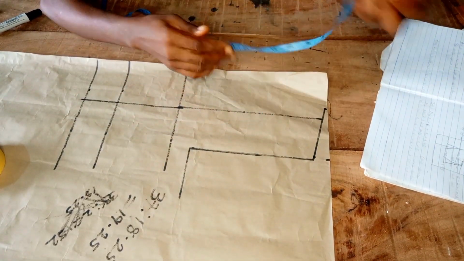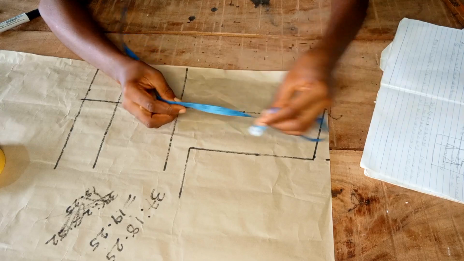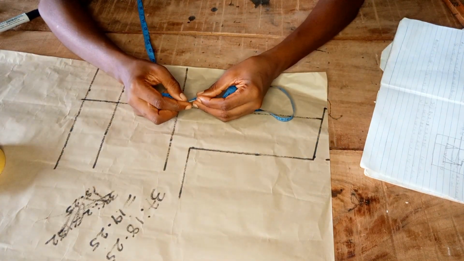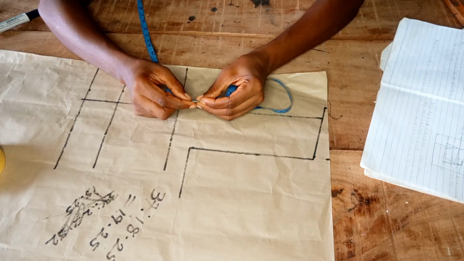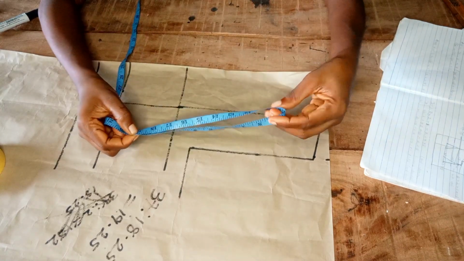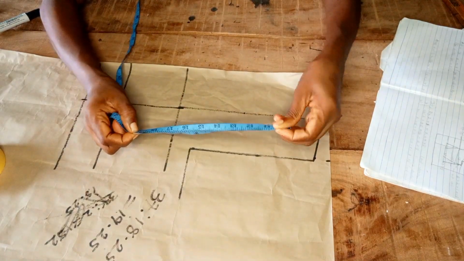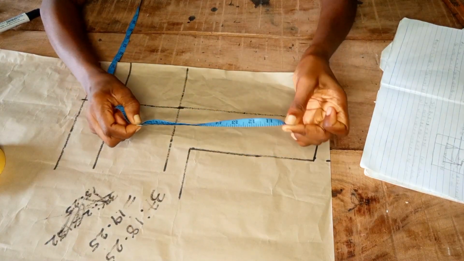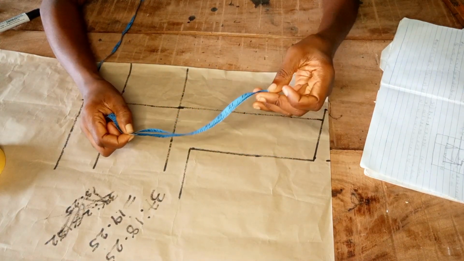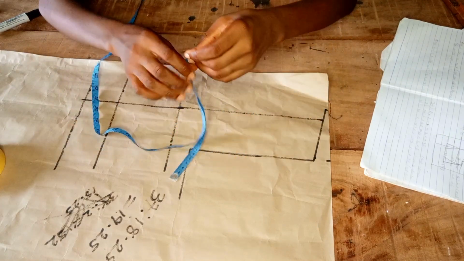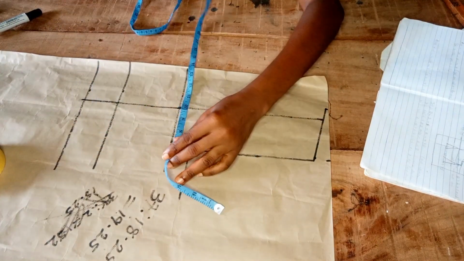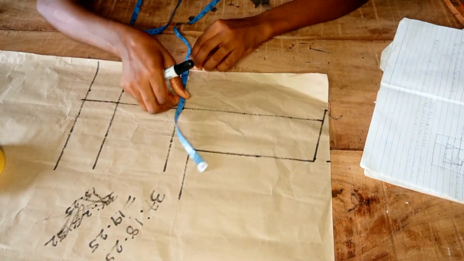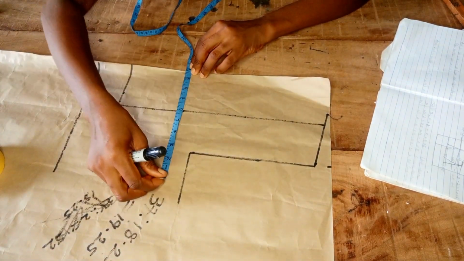I'm going to use my measuring tape to divide. This is 19.25. I'll fold it into 2 to get my accurate measurement. So here is what I have. So I'm going to measure it.